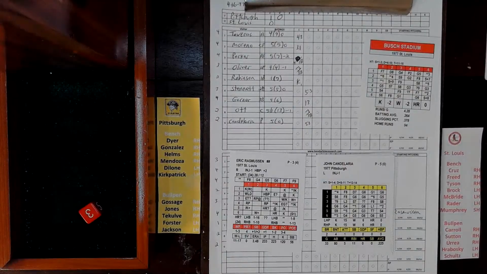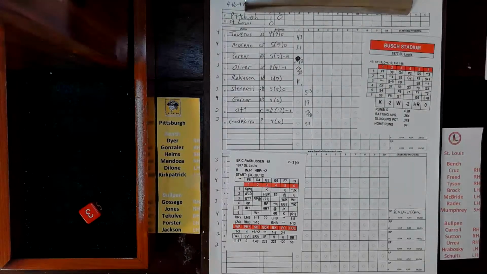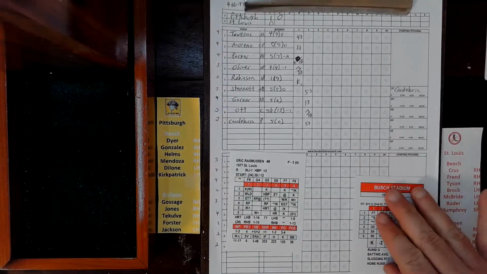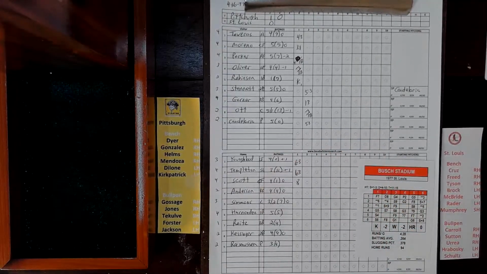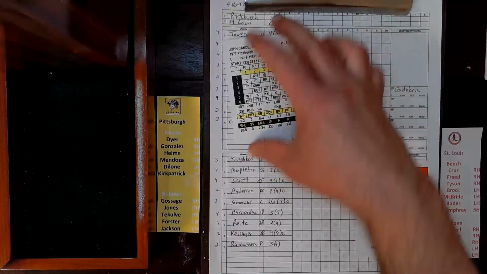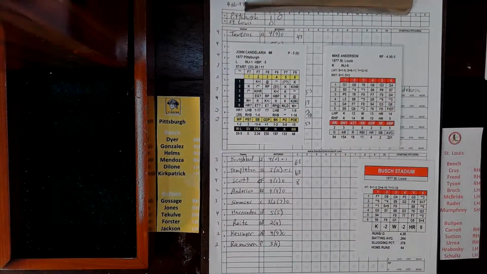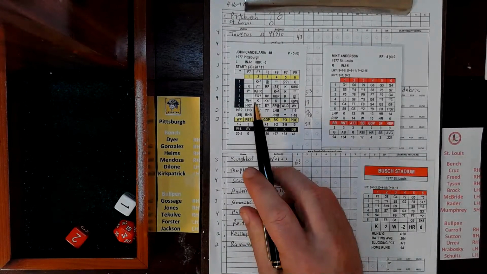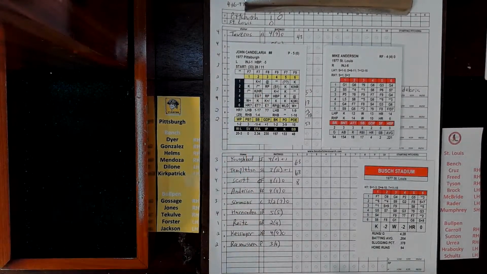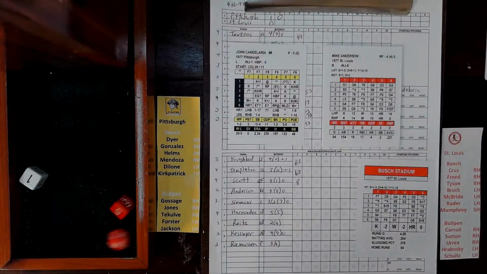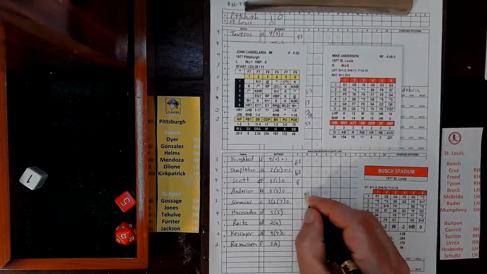And we go to the bottom of the second. Still 1-0 Pittsburgh. St. Louis on a Saturday night. Here an inside pitch. Candelaria will be facing Anderson, Simmons, and Hernandez. 2-1, and that is going to be a blank to a right-hander. Go to Anderson. 5-1, ground ball to first.